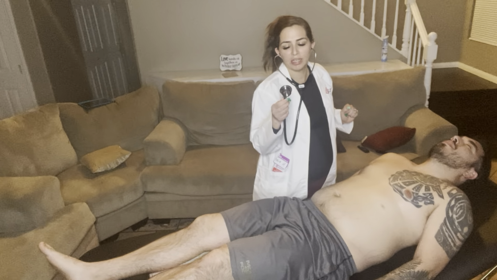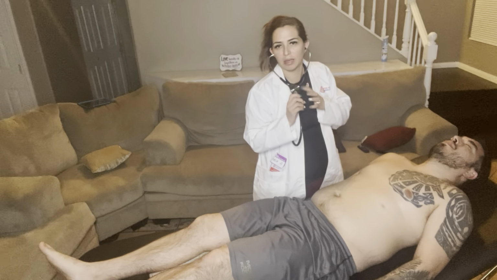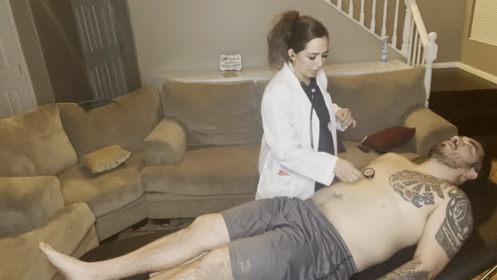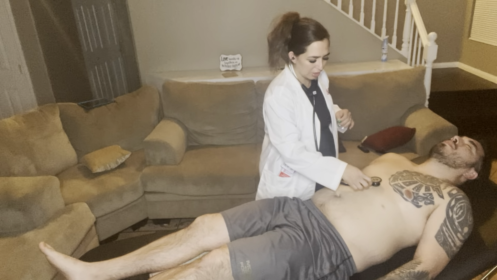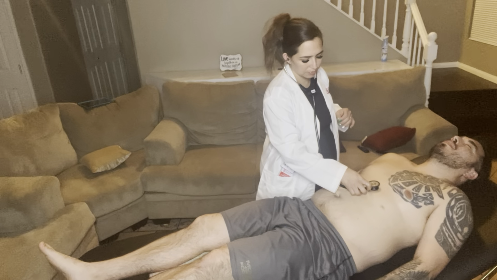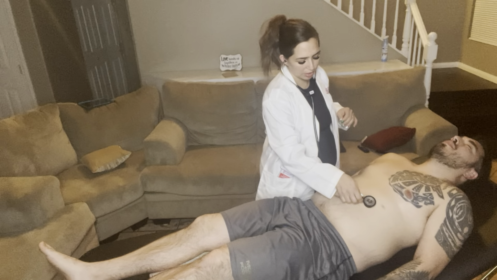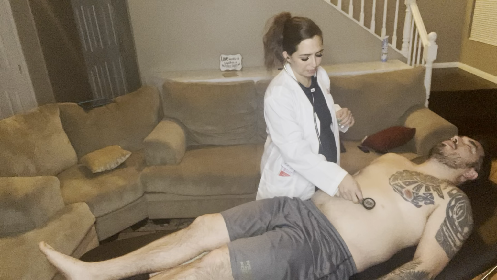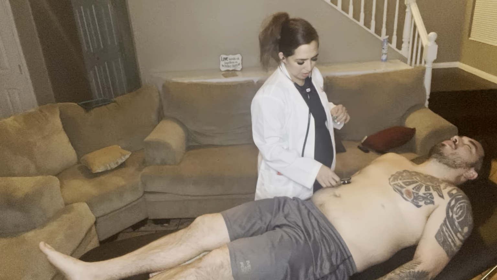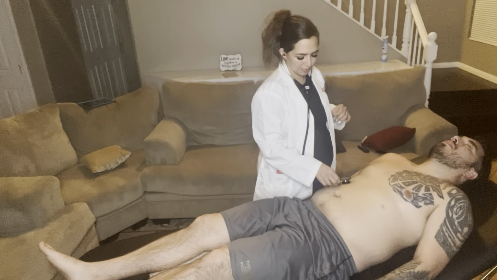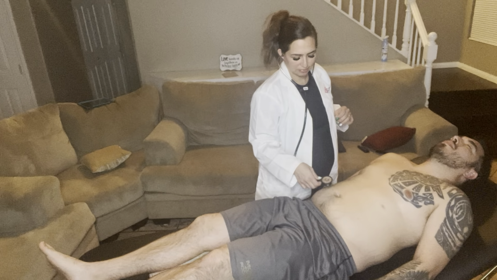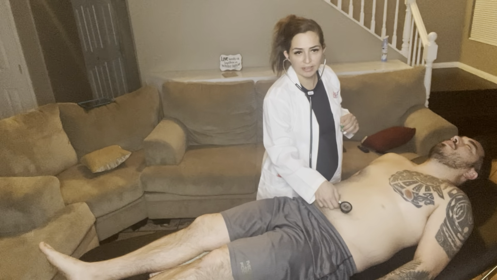So now I'm going to switch over to my bell and listen for all the arteries as well. Again, starting with the aorta, mid to slightly left. Moving down to the left renal artery, right renal artery, right iliac artery, left iliac artery.